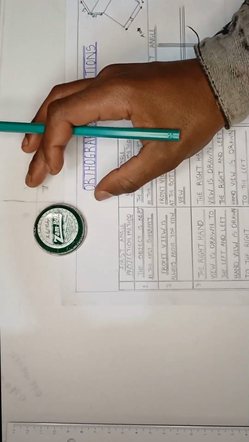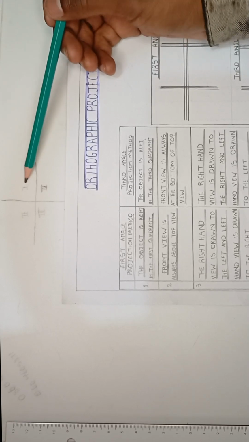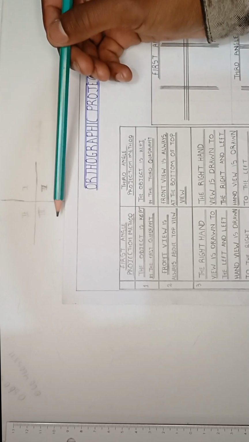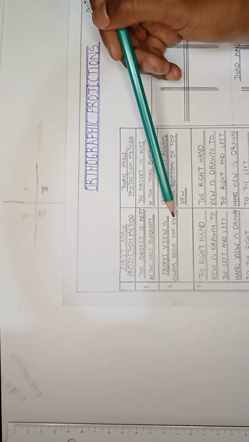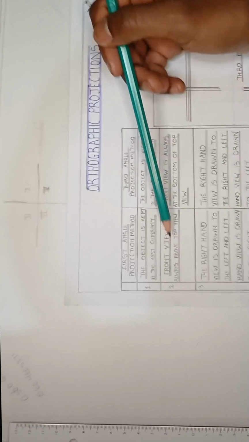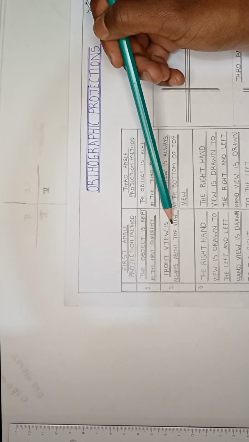So in EGD, we only use 2 quadrants, which is this quadrant and this one, which is first angle and third angle. And then on first angle, our front view is always above top view.